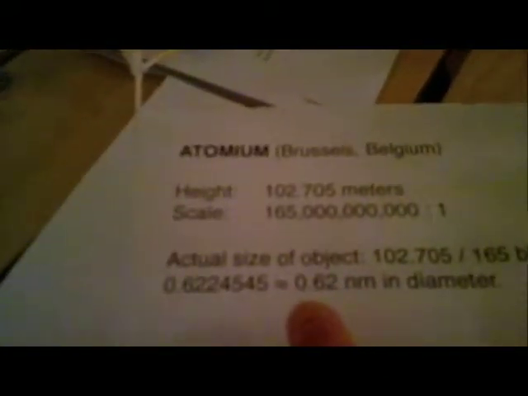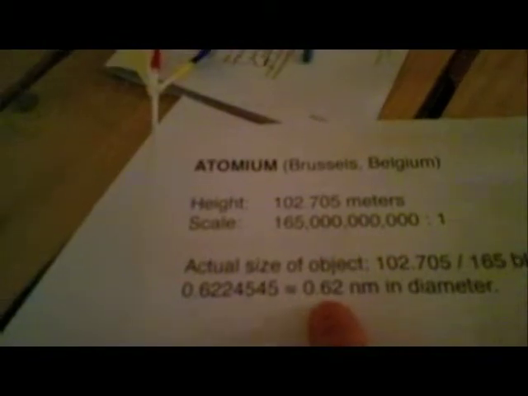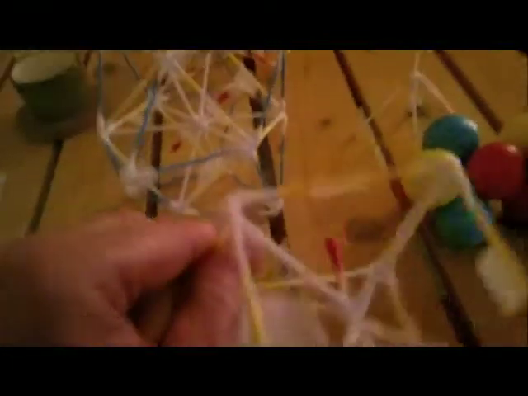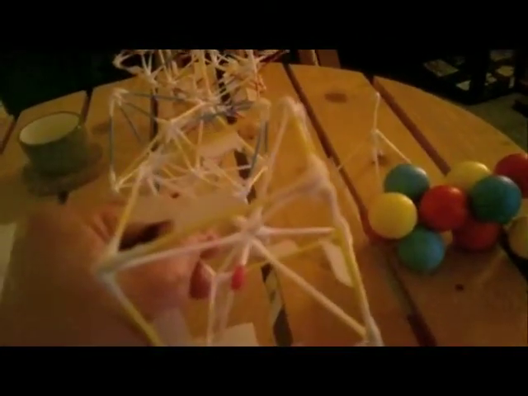Surprise! The atomium represents an object of 0.62 nanometers. Well, small difference, it's the same thing. So this indeed is what the atomium represents.